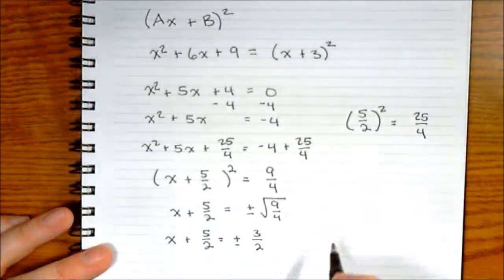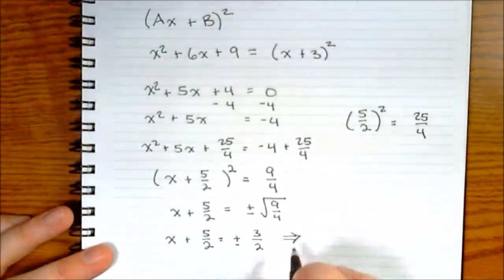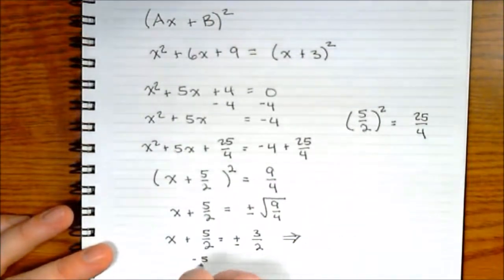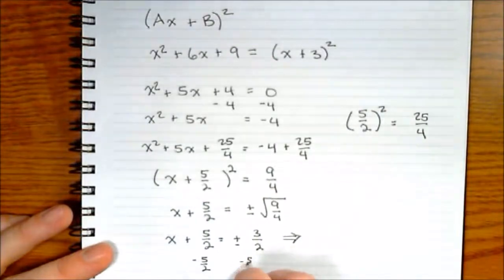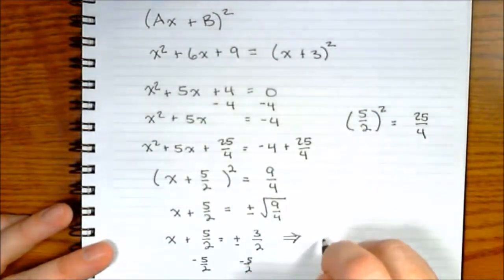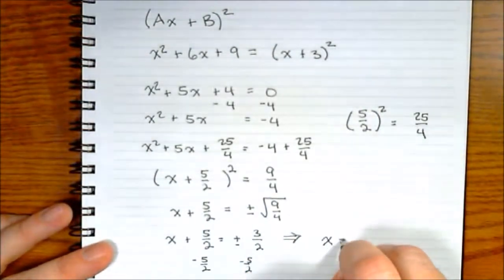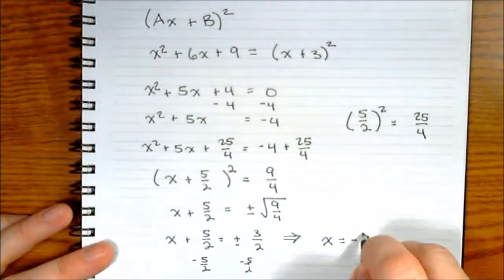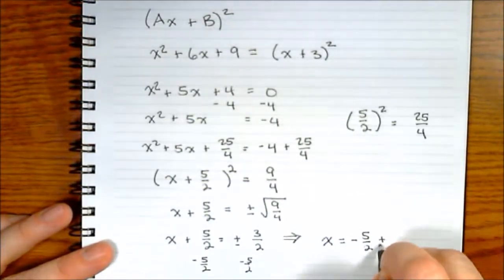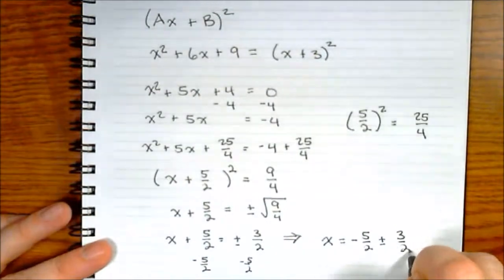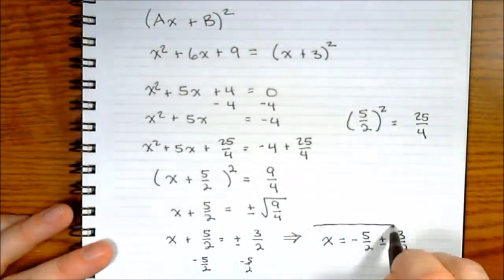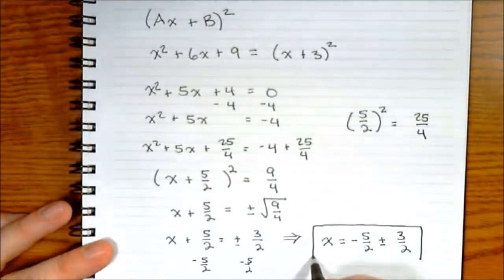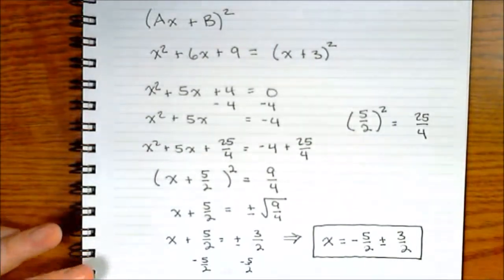And then from here, all we need to do is subtract 5 halves from both sides of this equation, which gives us x equals negative 5 halves plus or minus 3 halves. And remember, always box your answer so the teacher knows exactly what you intended.